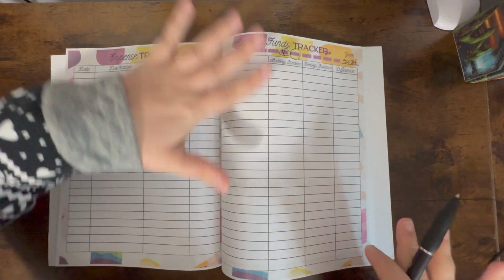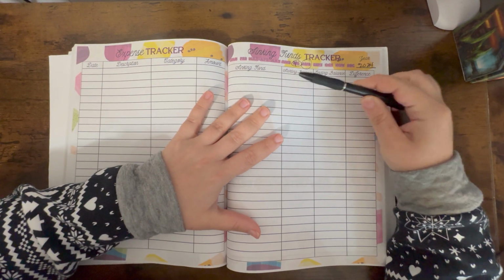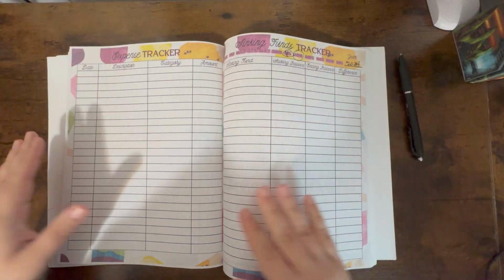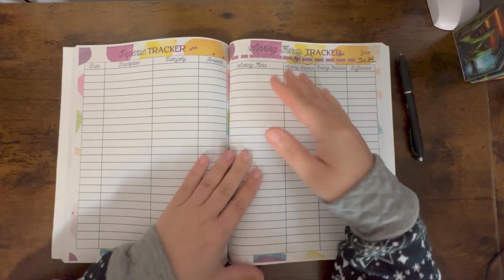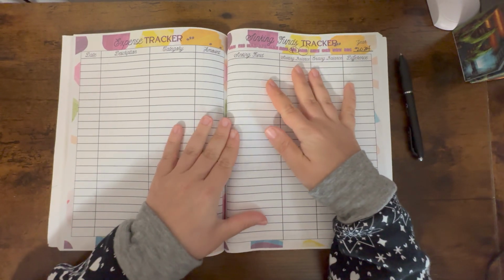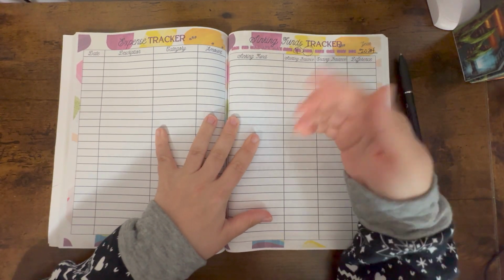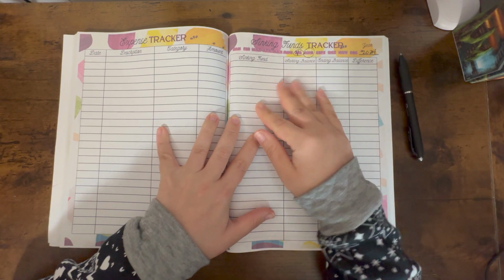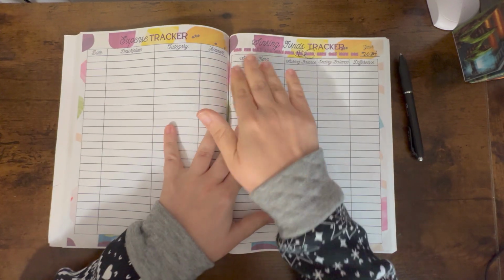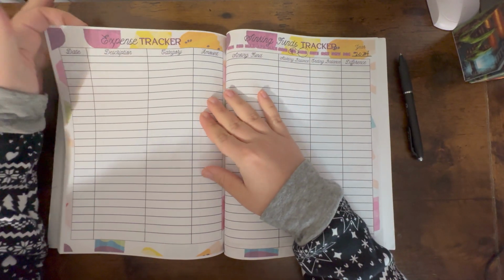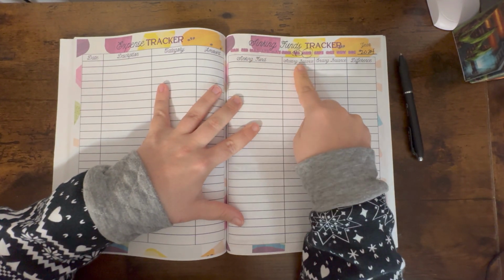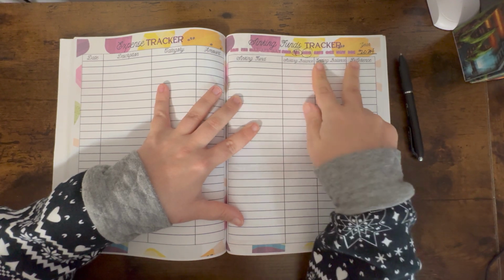If you're new here, I like to use this tracker because I just like to be able to see how much I'm adding to my sinking funds from month to month. It's a nice little record keeping routine for me, and I think there are some people out there that do enjoy this type of video. This tracker comes in your planner, so if you get this planner, you'll be able to do the same thing every month. You have the name of your sinking fund, the starting balance, the ending balance, and then the difference.